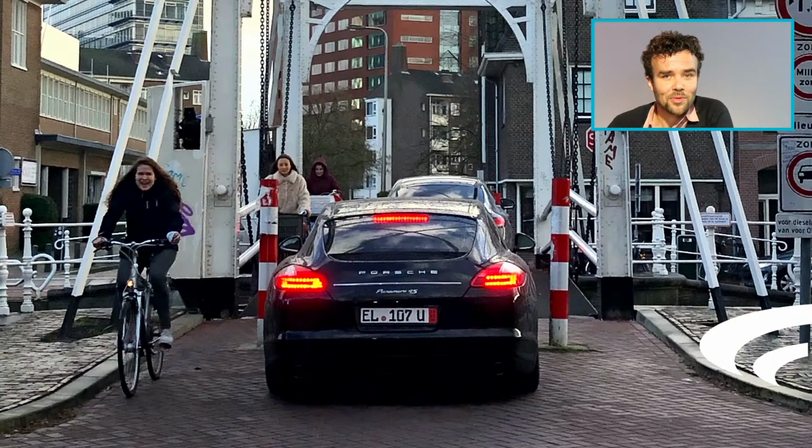Here's another example from Utrecht. This is a little bridge where they want people to travel really slowly. It's a historic bridge, so they don't want to widen it, but they still want to have safe bike access while maintaining a level of car access through it.